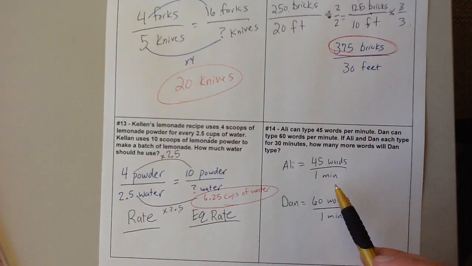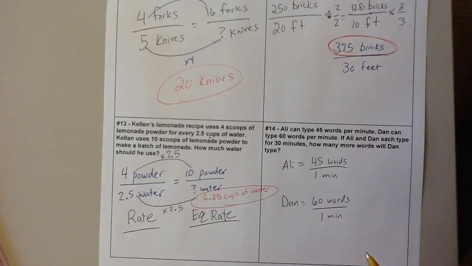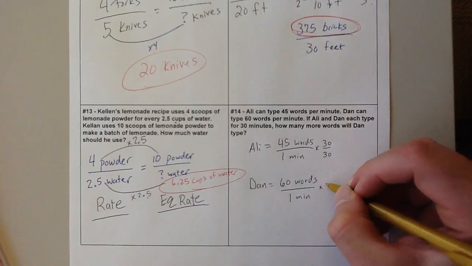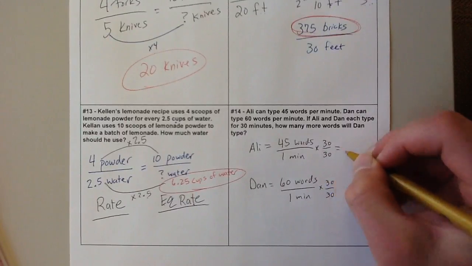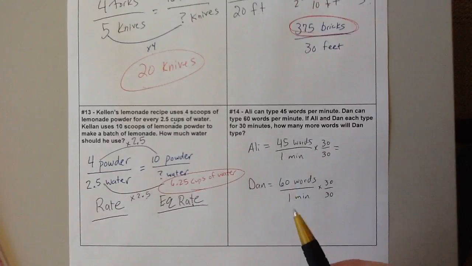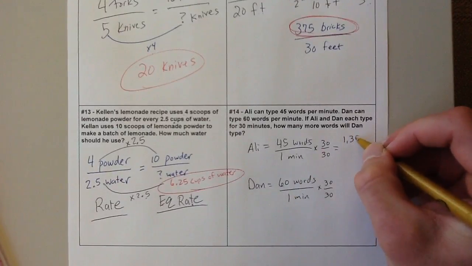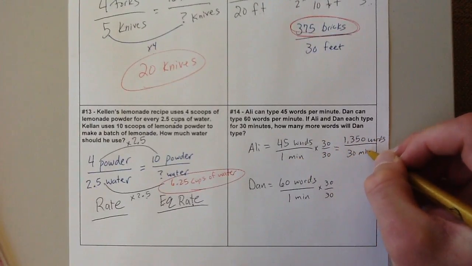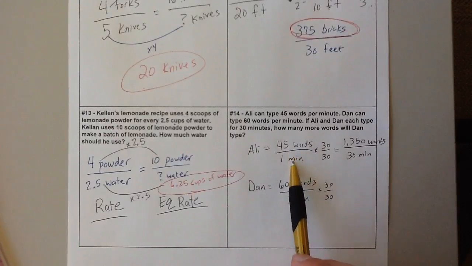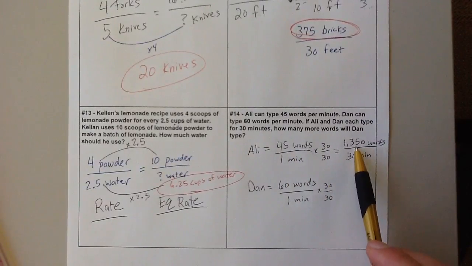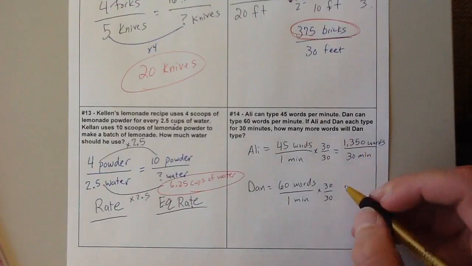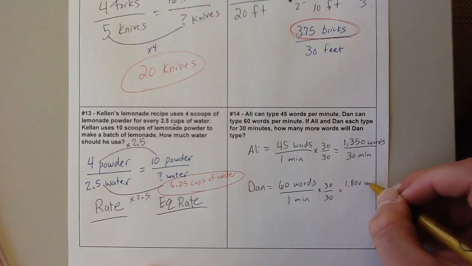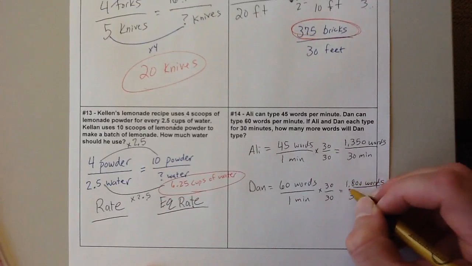Okay, so we know their amount of words in 1 minute. We want to figure out how many words they type in 30 minutes. So what we do here is multiply by 30 over 30 to find an equivalent rate. For Allie, we get 45 times 30. 45 times 30 will be 1,350 words. And 1 times 30 is 30. So if Allie types 45 words in 1 minute, that means in 30 minutes, she'll type 1,350 words. For Dan, we multiply 60 times 30 to get 1,800 words in 30 minutes.